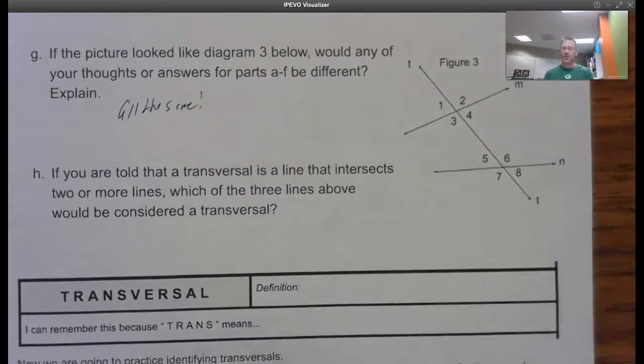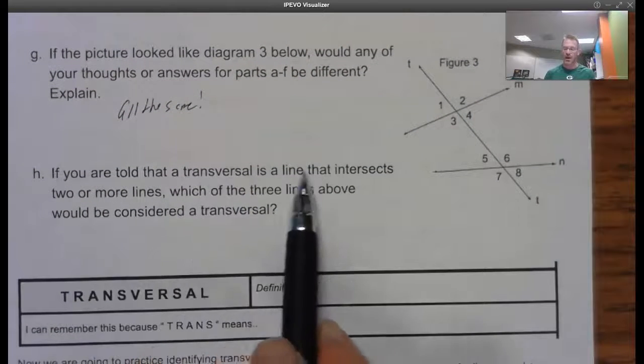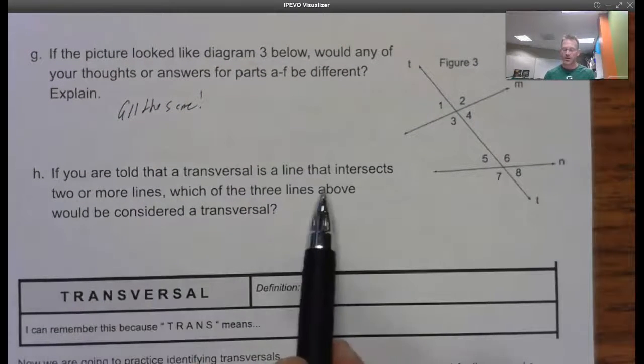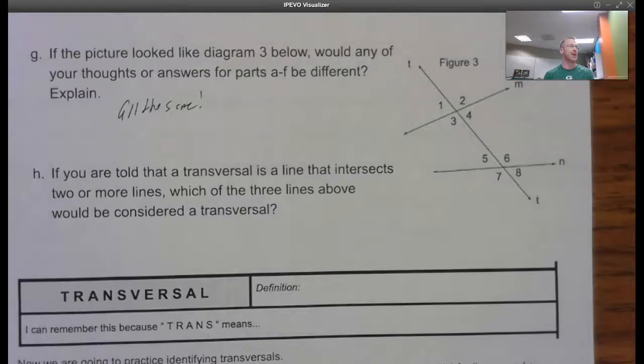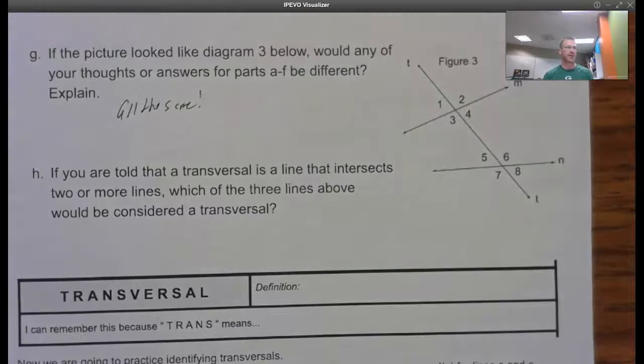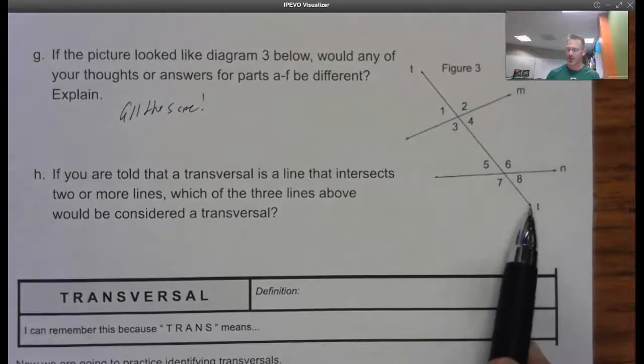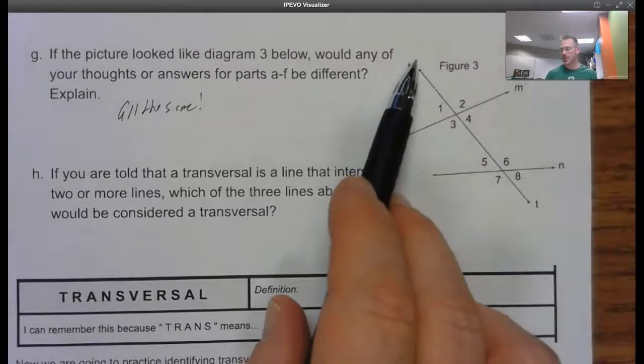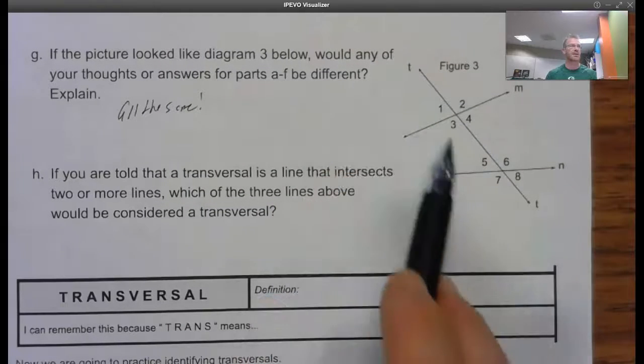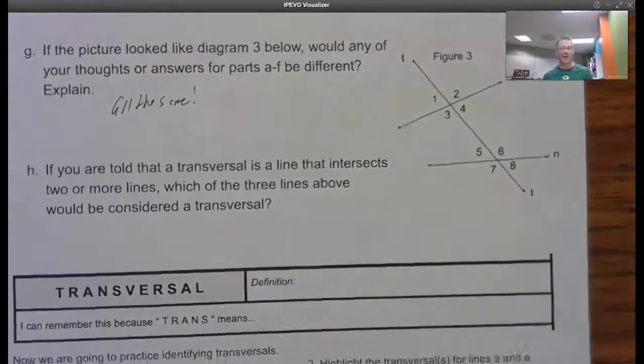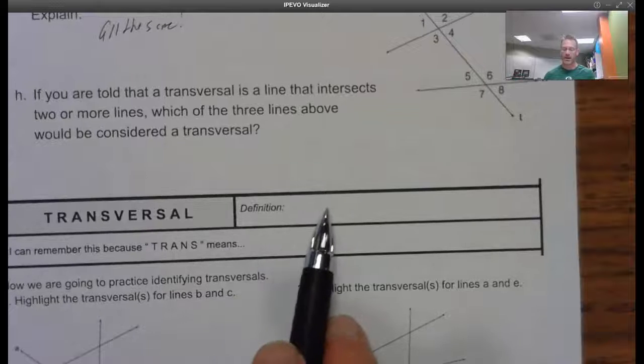Now, if you are told that a transversal is a line that intersects 2 or more lines, which of the 3 lines above would be considered a transversal? We gave you a little bit of a hint here because we also named this line T. So this would be our transversal. A transversal is a line that intersects, and we give you the definition right here.